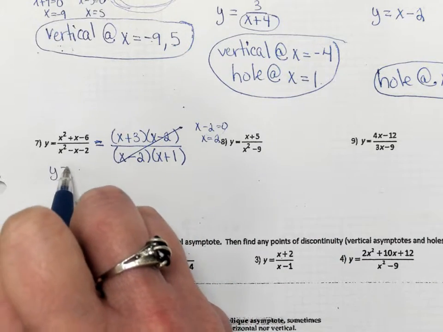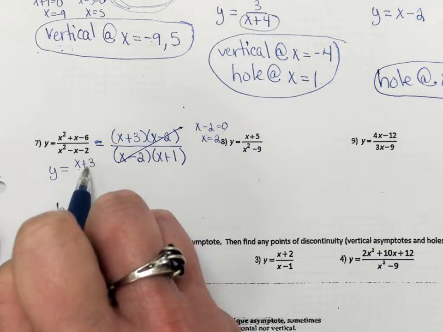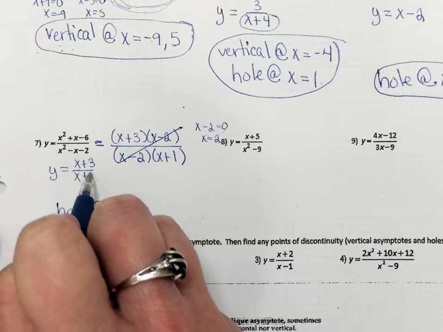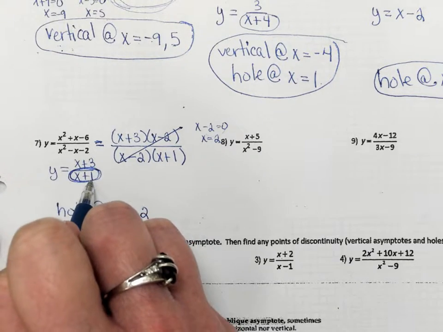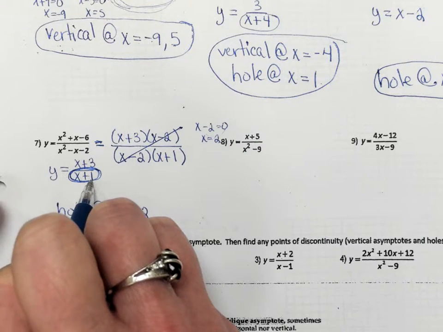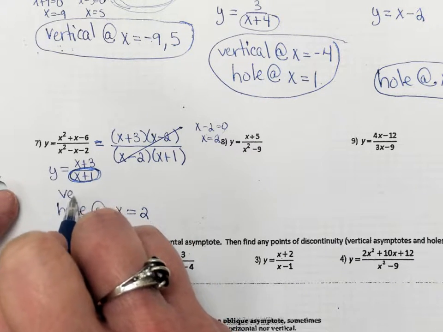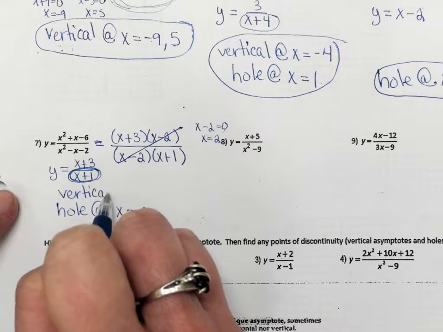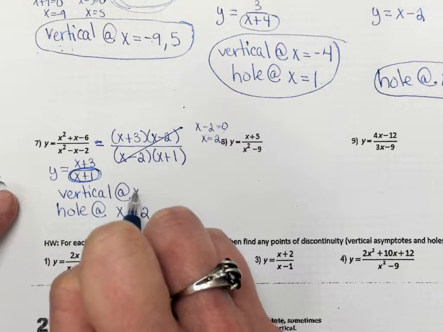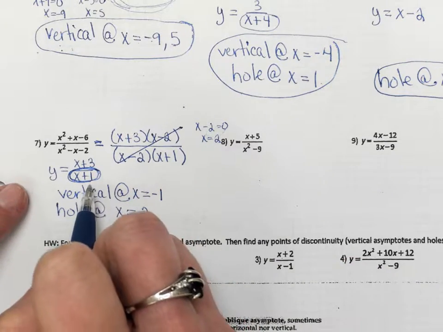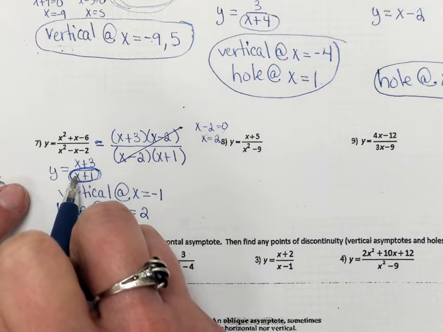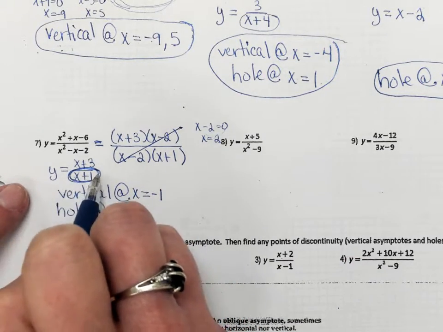So x minus 2 equals 0, add that 2, that's where I'm getting the positive 2 from, okay guys? Alright, so what do I have? I have y equals x plus 3 over x plus 1, and you have a denominator. So if I were to set that equal to 0, what makes that denominator equal to 0? It would be negative 1. So you have a vertical asymptote at x equals negative 1.